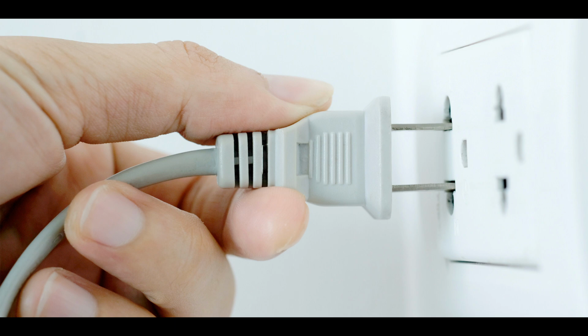Method 3. Power cycle your network device and computer. Shut down your computer and unplug your router and modem. Wait for a few minutes. Plug your router and modem back in and connect to the internet. Turn on your computer and relaunch Minecraft.